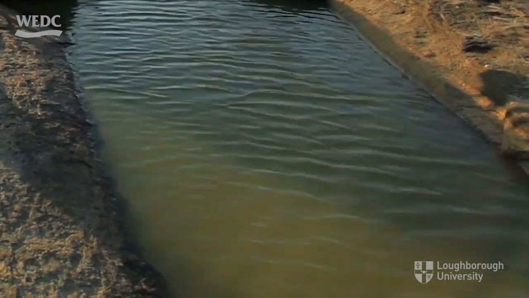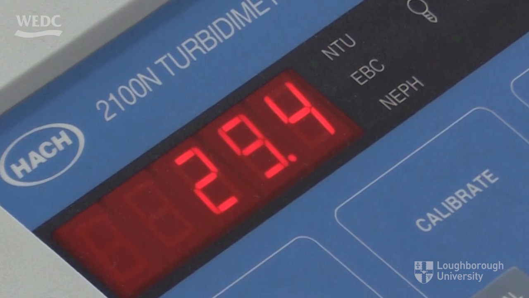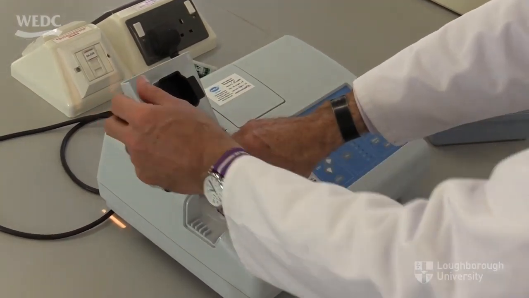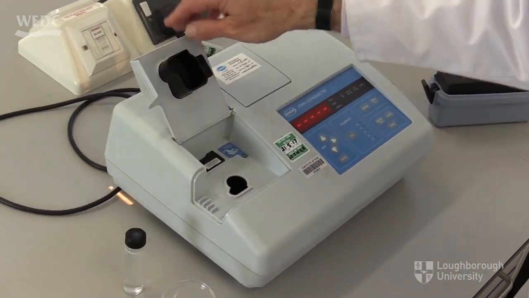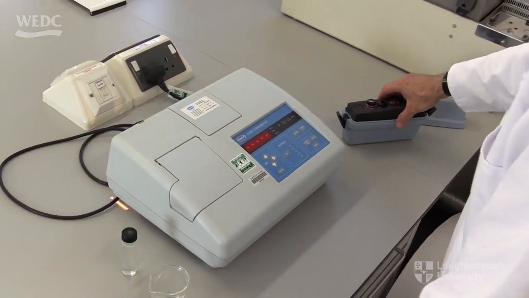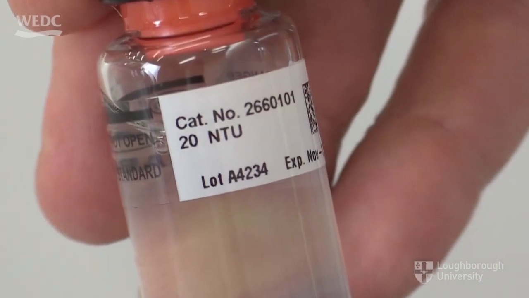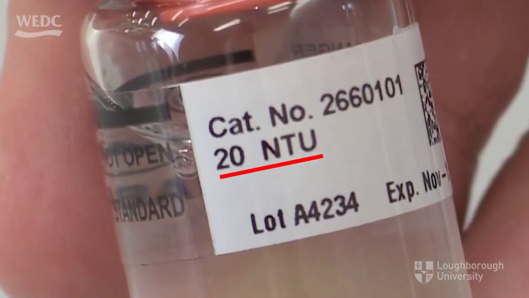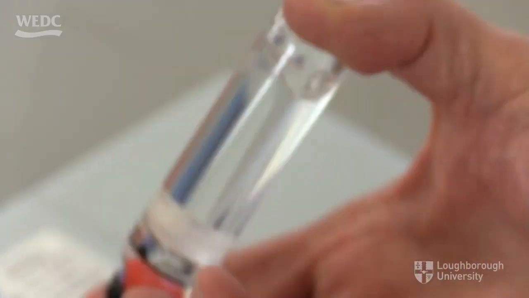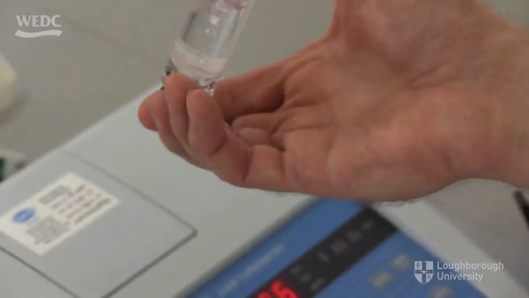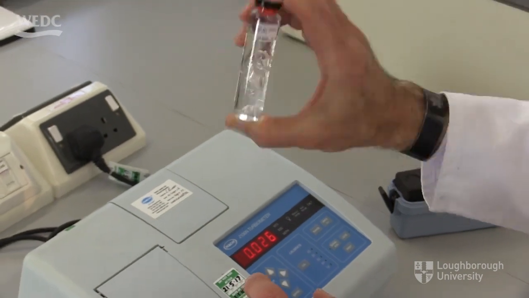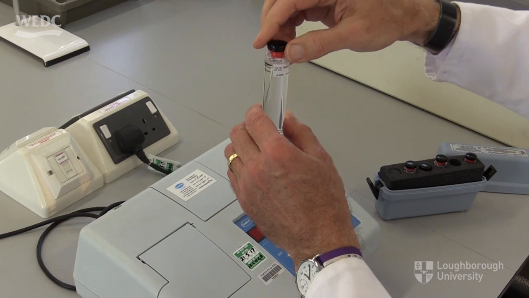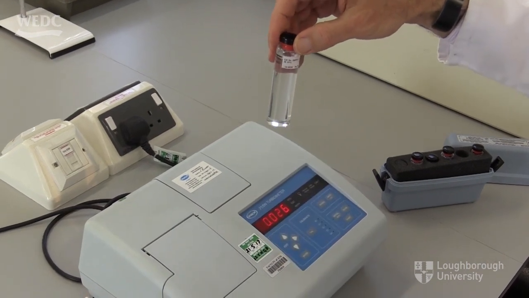To check that the meter is calibrated correctly, and therefore to validate the reading for this sample, take the sample out of the machine and check the turbidity meter using one of the boxed standard tubes, each of which has a different NTU value. This particular standard tube has a turbidity of 20 NTU. First, shake it well to make sure that the material causing the turbidity is evenly distributed. Let it stand briefly for any bubbles to disperse and also clean the glass.